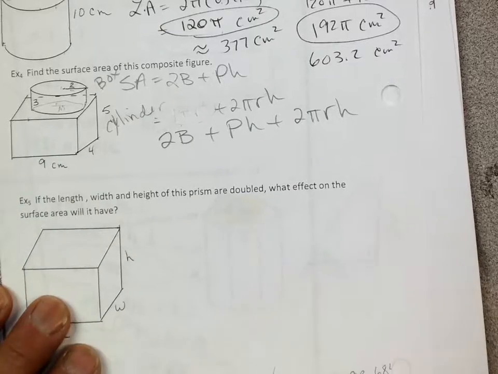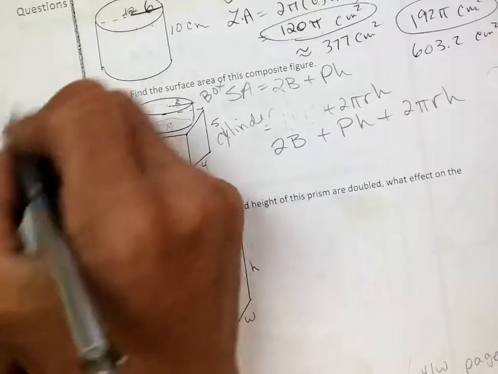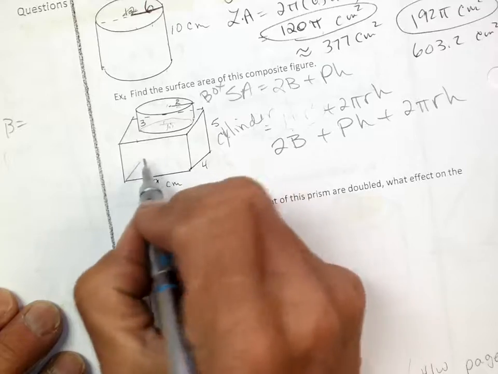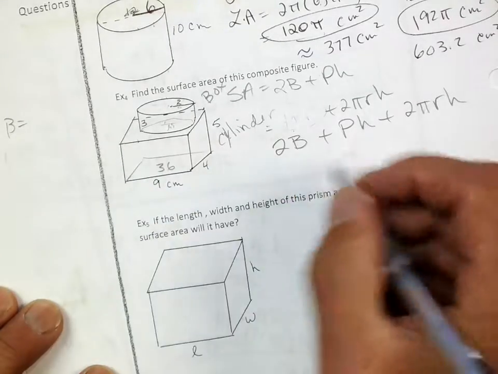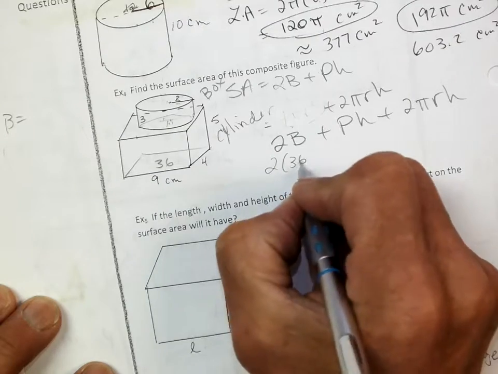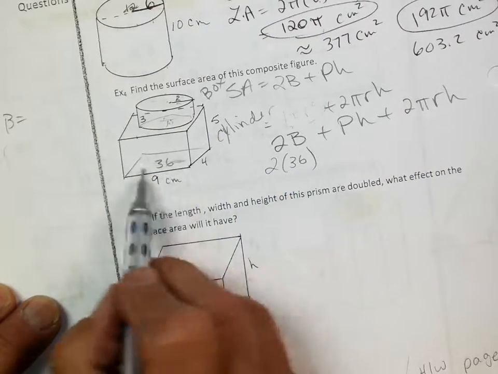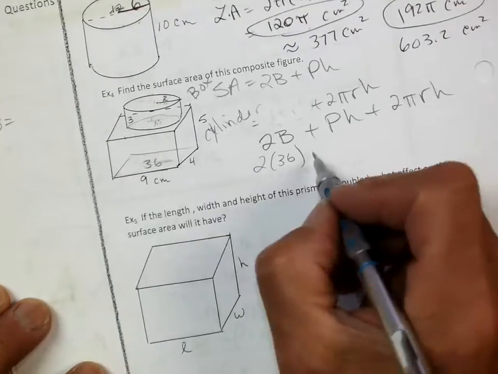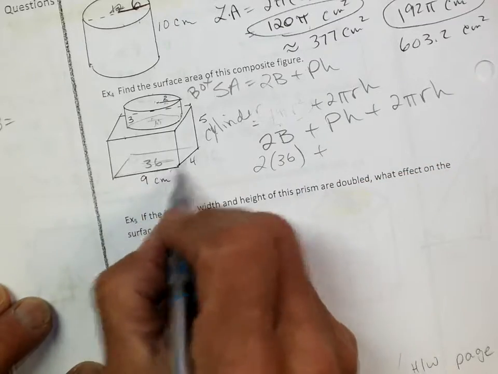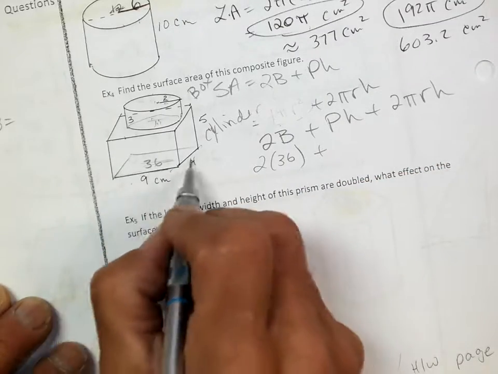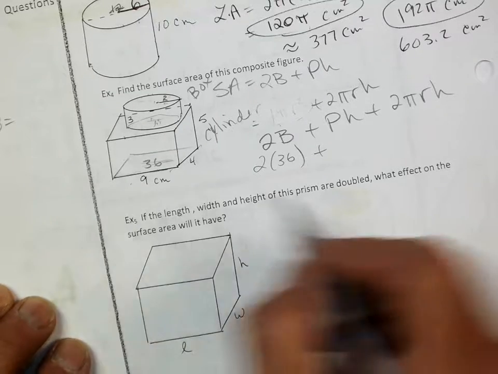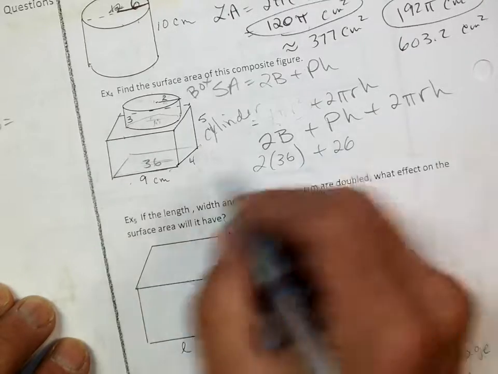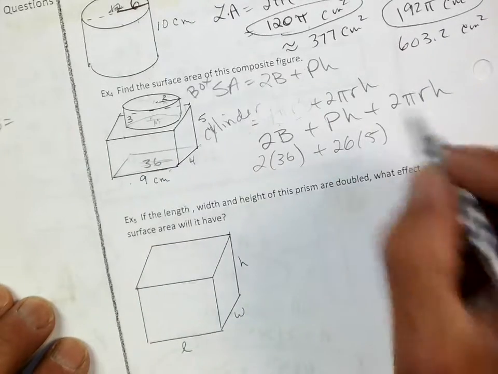So, all right, area of the base. Let's figure it out. Big B, which is area of the base. Let's see what that is. That's going to be 9 by 4, so that's 36. You seeing it? 9 by 4 is 36, okay? Plus the perimeter, let's see, 9 plus 4 plus 9 plus 4, that's 18 plus 8, which is 26, so the perimeter is 26. The height of the box is 5, okay?